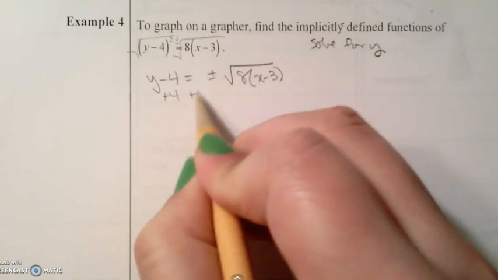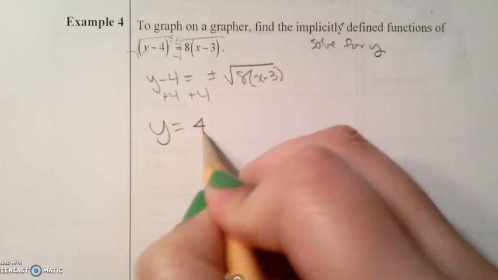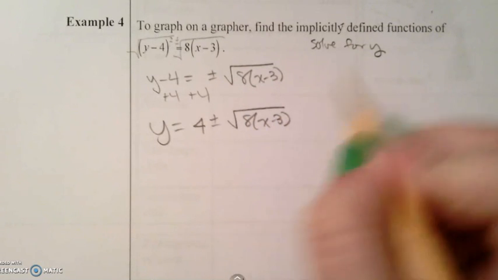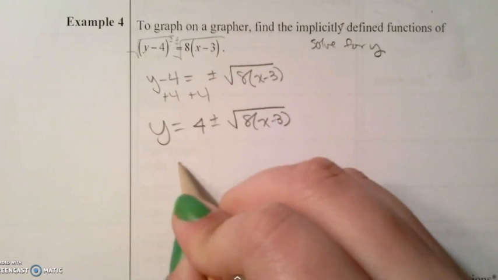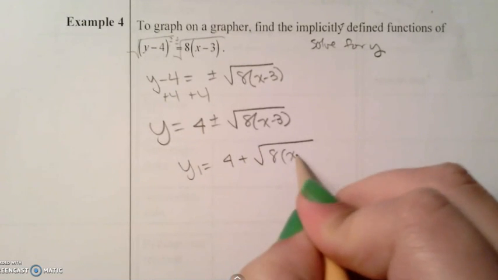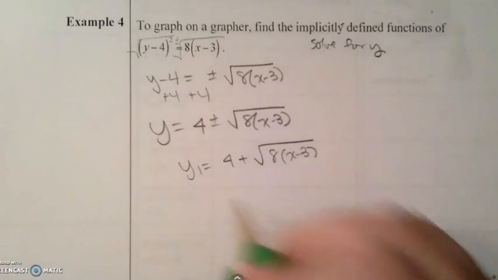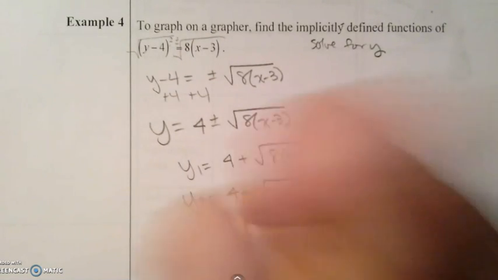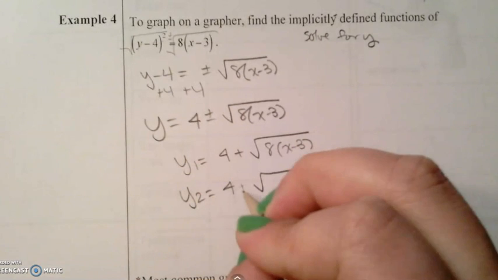Plus 4, not too bad. Y equals 4 plus or minus the square root of 8 times the quantity of x minus 3. This is two different equations, right? We have y1 equals 4 plus, and we don't really have to simplify if all we're doing is graphing, because the calculator will do the calculations for us. Oops, that one should be a minus.